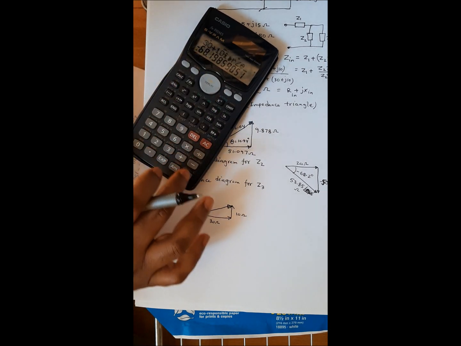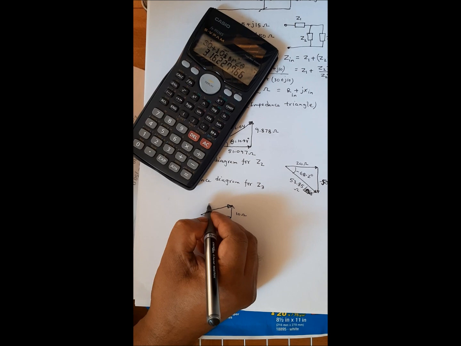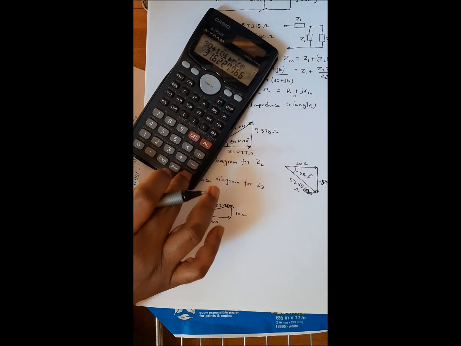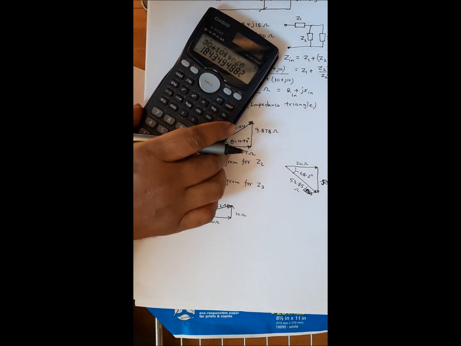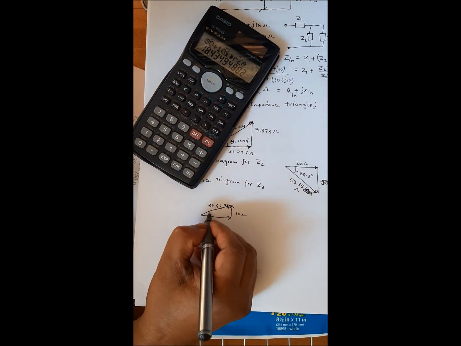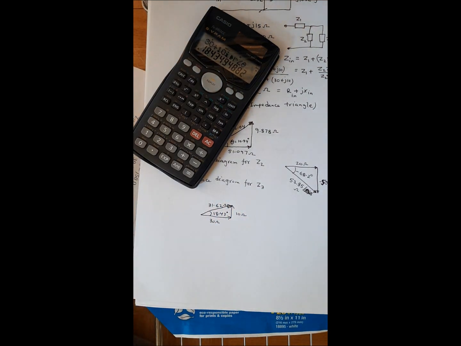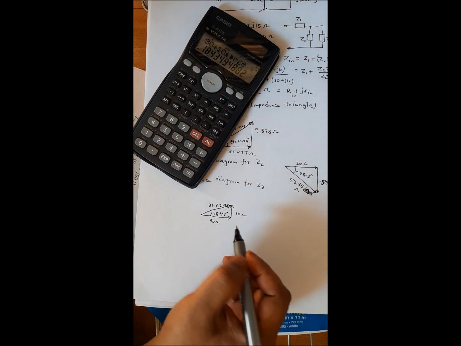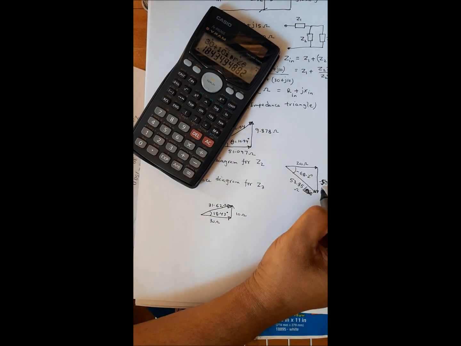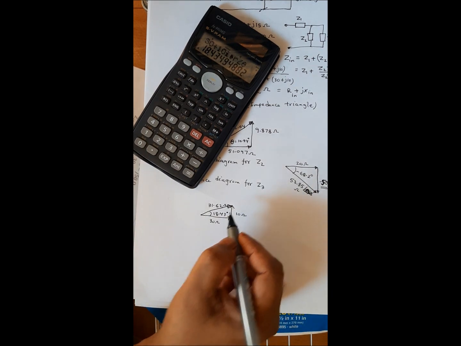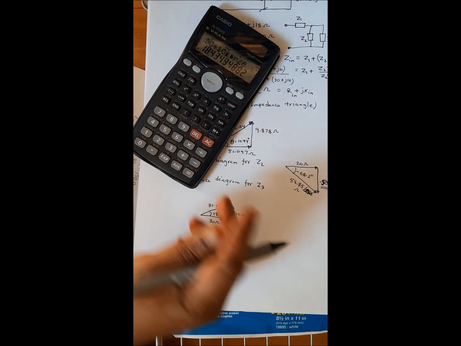If you convert to polar, you'll get 31.62, and the angle is 18.43 degrees. Just one thing to mention here: a capacitor will be on the negative imaginary axis, an inductor on the positive imaginary axis, and resistance on the real axis.